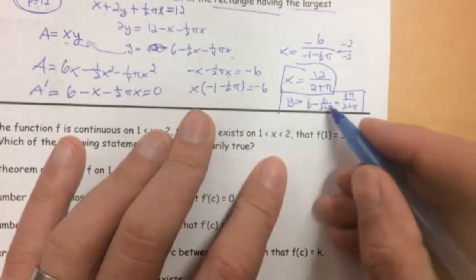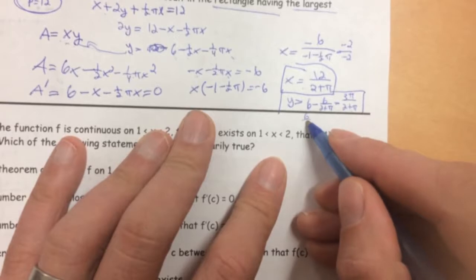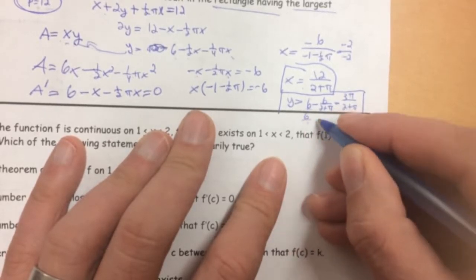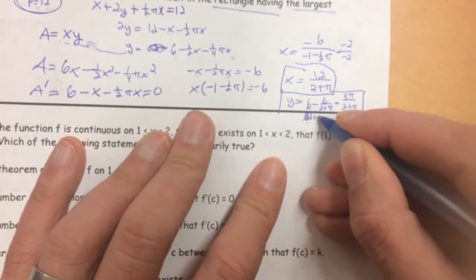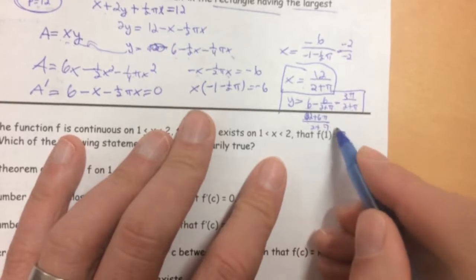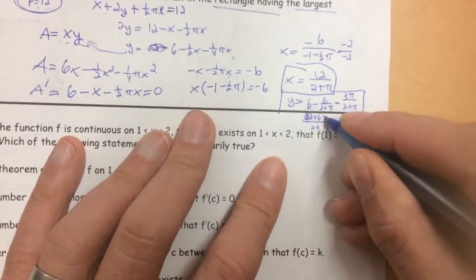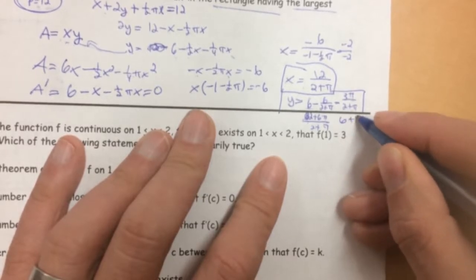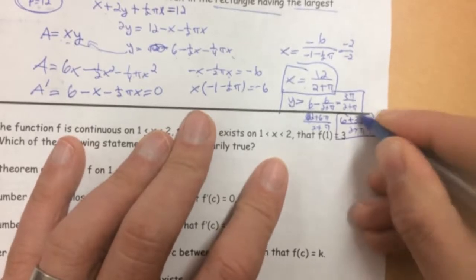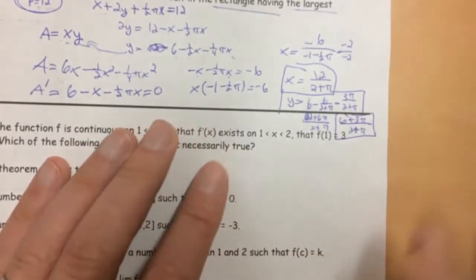Ooh, in fact, maybe I should simplify it. Let's put this 6 over a common denominator. I'm going to put it over 1 and then multiply by 2 plus pi over 2 plus pi. So 6 times 2 plus pi is 12 plus 6 pi over 2 plus pi. And when I subtract these now, 12 minus 6 is 6. 6 pi minus 3 pi is 3 pi over 2 plus pi. And that looks a little bit better. So y equals 6 plus 3 pi over 2 plus pi.